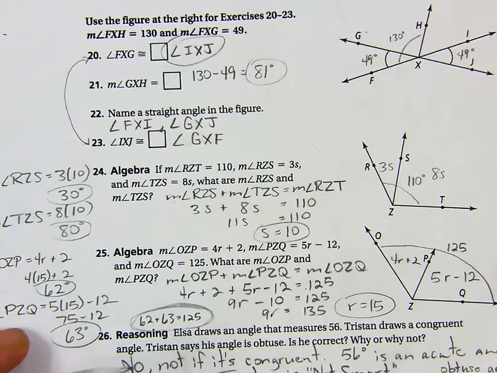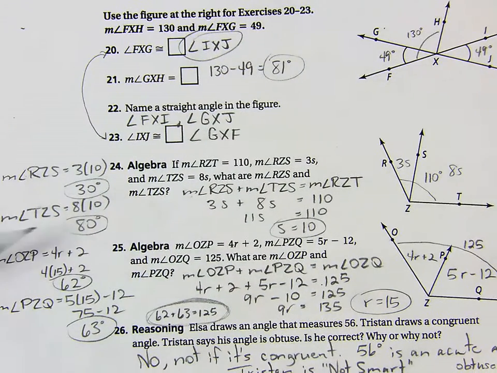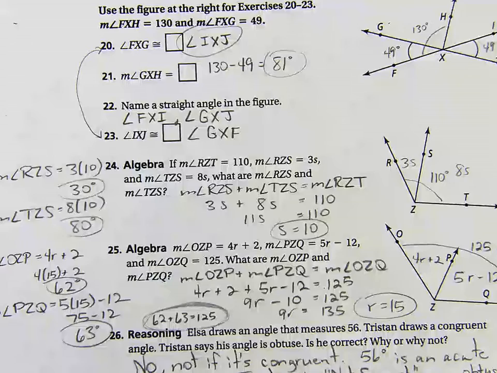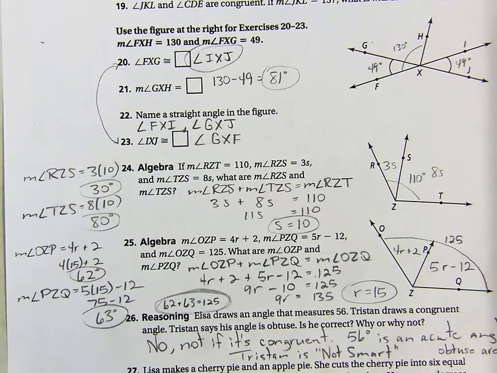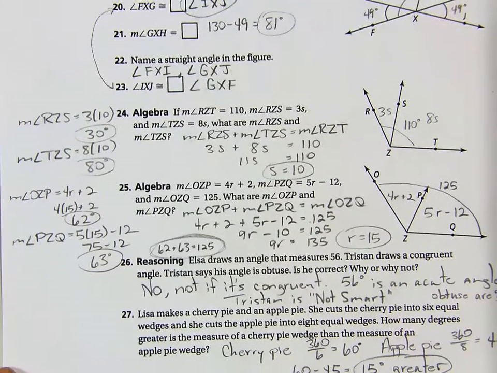And if S is 10, over here to the side, I said, well, then the measure of RZS, which is 3 times S, will be 3 times 10, or 30. And the measure of angle TZS is 8 times 10, which is 80. So we found S, which they really didn't ask for, but we had to find in order to get the measure of these two angles. I don't ever want somebody to just find S and think they're finished. You have to find the measure of the angles.